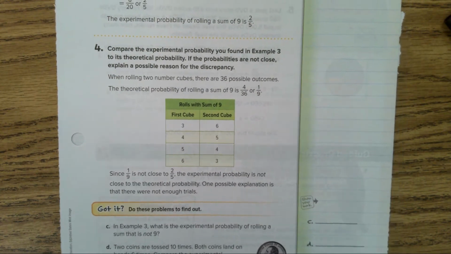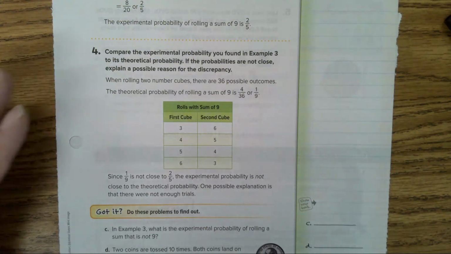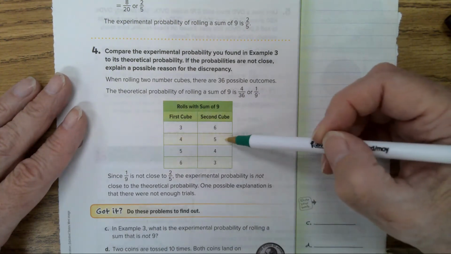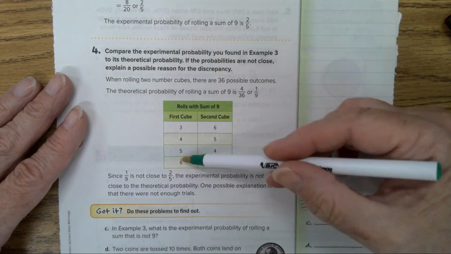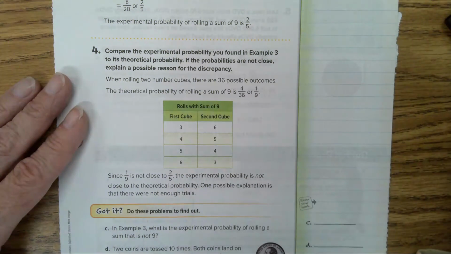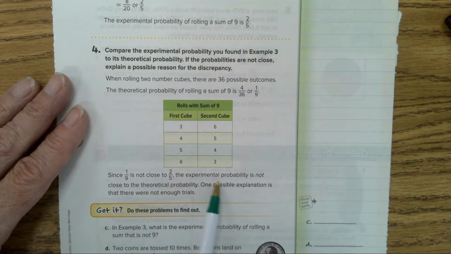Okay, when rolling 2 number cubes, there are 36 possible outcomes. The theoretical probability of rolling a sum of 9 is 4 over 36, or 1/9. Okay, these are the possible ways you can get a 9. 3 plus 6, 4 plus 5, 5 plus 4, 6 plus 3. There are only 4 ways that you could get a 9. Since 1/9 is not close to 2/5, the experimental probability is not close to the theoretical probability.